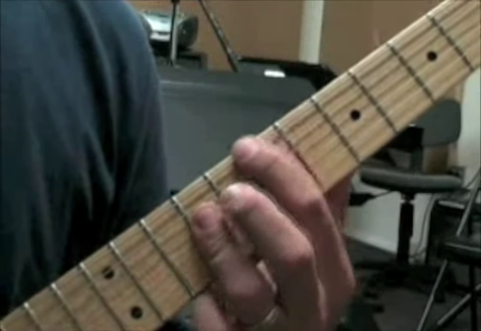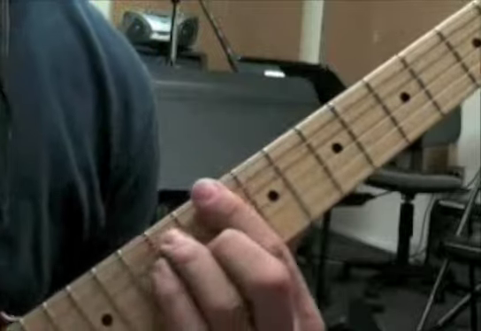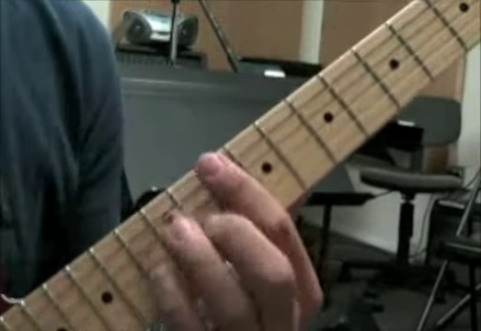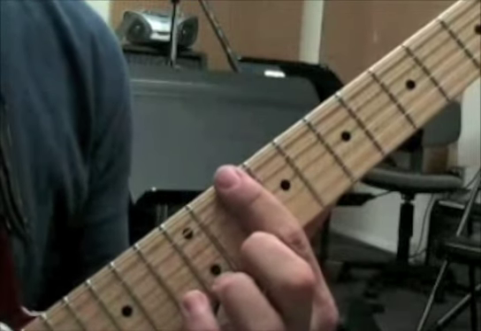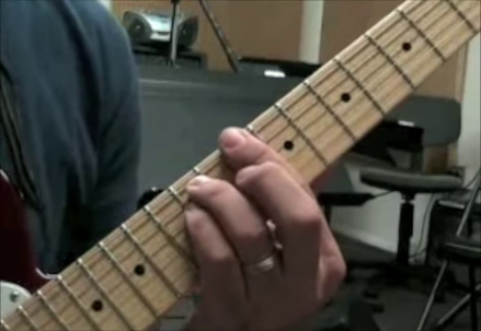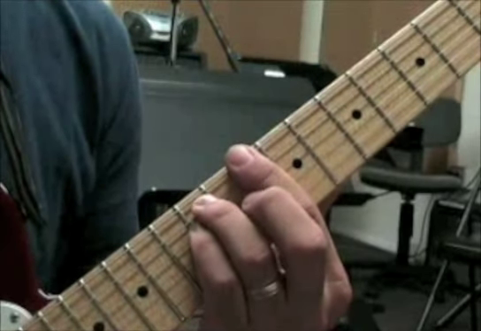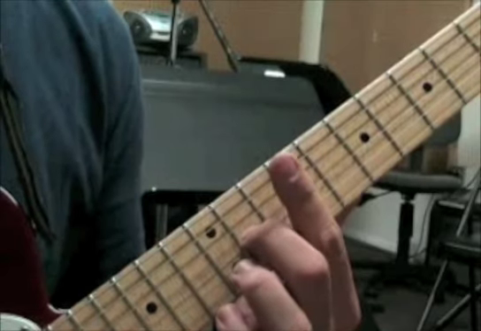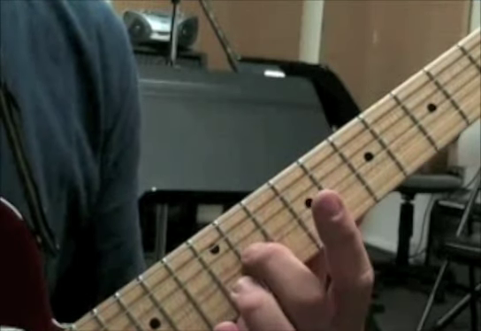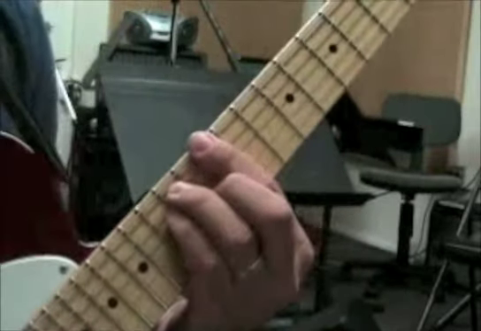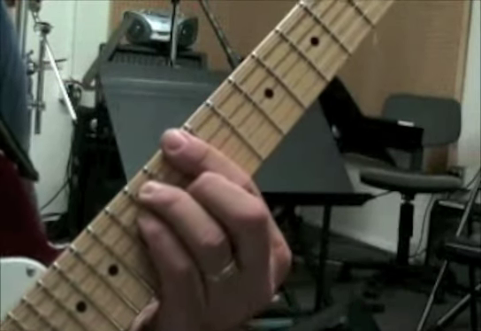Now, after that, then we've just got a regular old D major bar chord right here. You're barring your first finger on the 10th fret, 3rd finger on the 12th fret, 5th string, 4th finger on the 12th fret, 4th string, 2nd finger on the 11th fret, 3rd string, and then you just move it up 2 frets for the E.